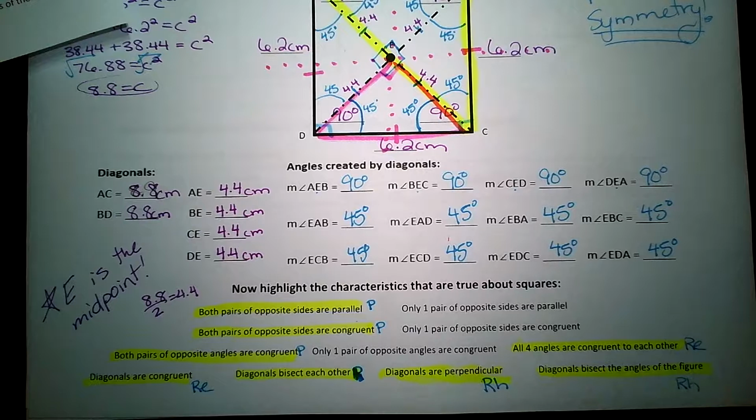So the square, all the properties of a square actually come from other shapes, which means a square is a rhombus, a square is a rectangle, and a square is a parallelogram. It's so specific that it can fall into any of those categories. So cool. All right, let's do a little practice.